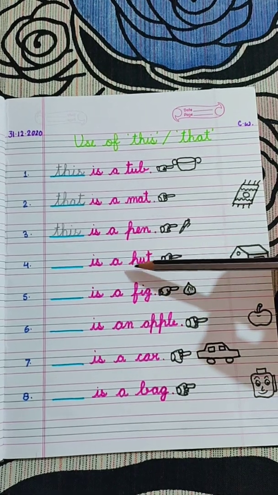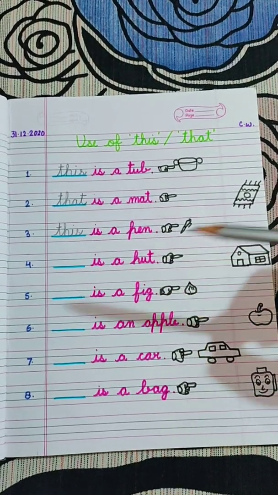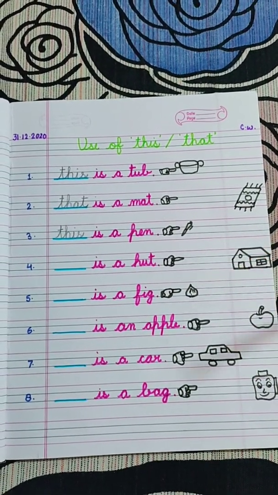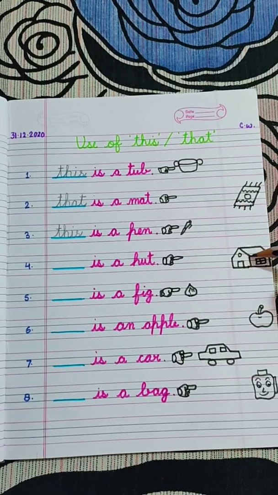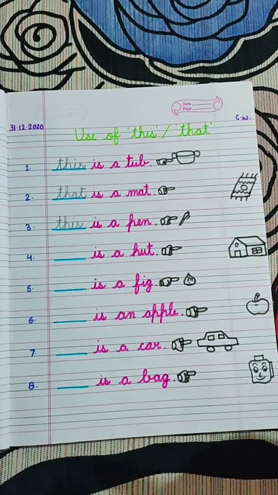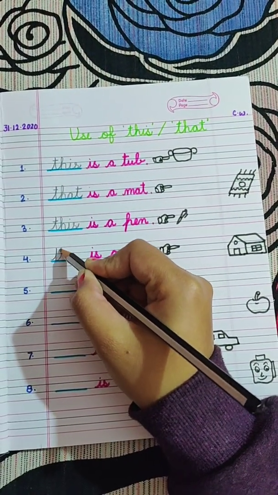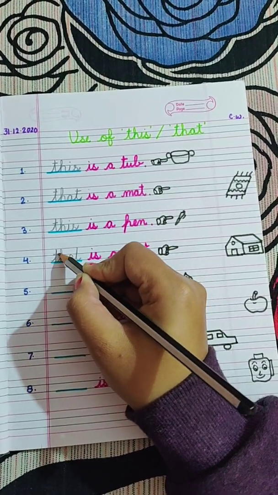Now what we will say, is a hut. Now tell me, we will say this is a hut or that is a hut. You can see that the hand is very far from the hut. So we will say that is a hut. That is a hut. T-H-A-T, that.